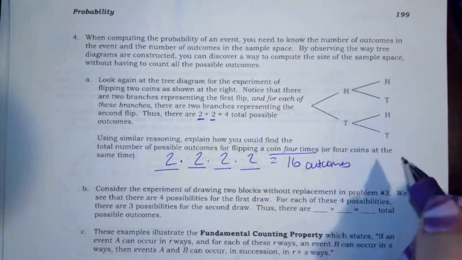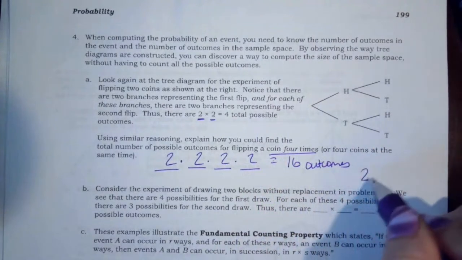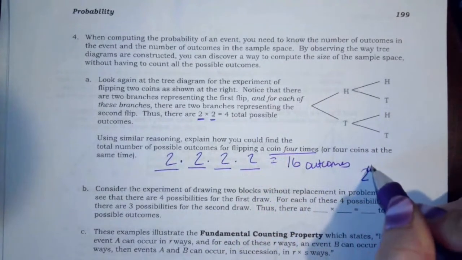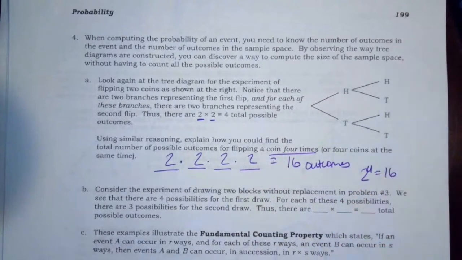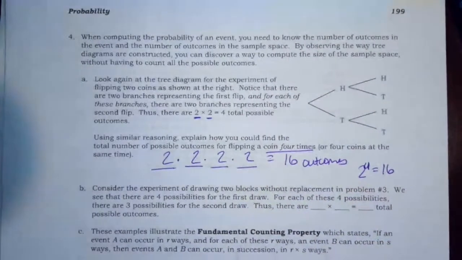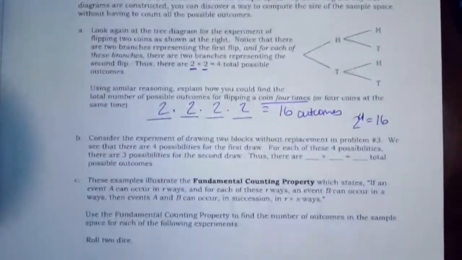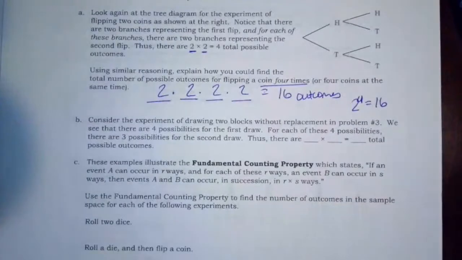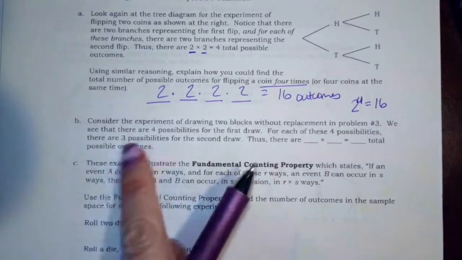Since each flip is 2, we could think of that as 2 to the 4th power is 16. Now, only with coin flips, off the top of my head, are we guaranteed 2 outcomes each time. Maybe a true-false question has 2 outcomes for each question. But other times, there's going to be a different number of possibilities.